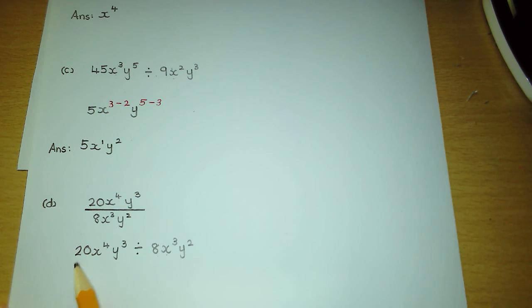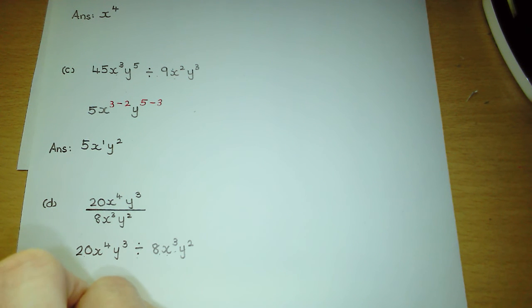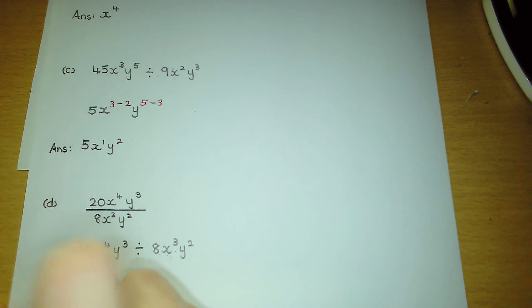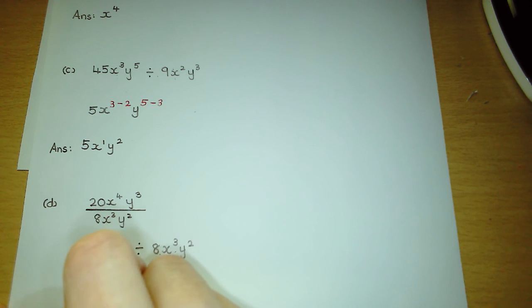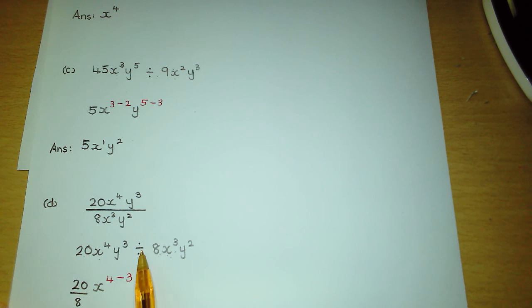And again, like example C, we're going to divide the numbers first. So we've got 20 divided by 8. So what I'm going to do is write that as 20 over 8. And then we'll cancel it in a wee minute. We've then got x to the power of 4 divided by x cubed. So we're now dividing the indices with base x. So we're going to have x to the power of 4 minus 3. And then we're going to divide the indices with base y. So we've then got y to the power of 3 minus 2.